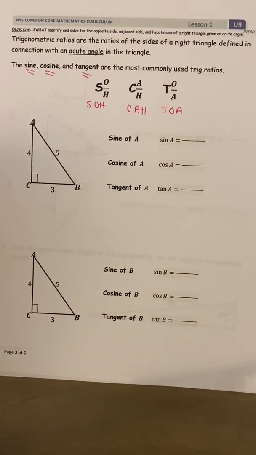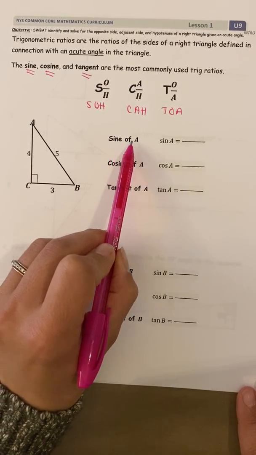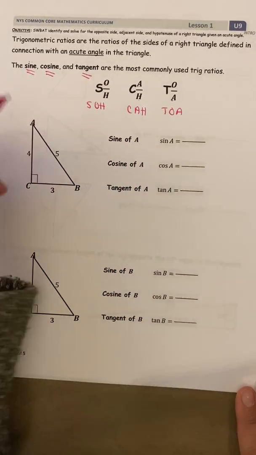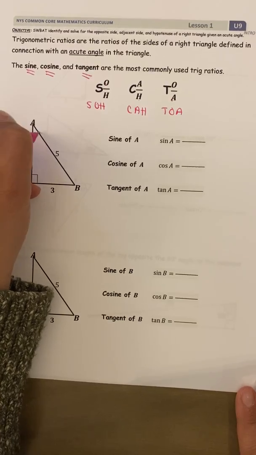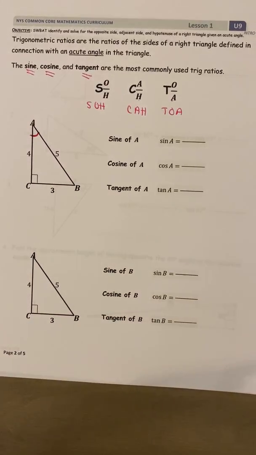You always need to realize what angle they might be referring to. So here, they're asking me to find the sine of A, okay? So here is angle A. I'm going to mark angle A so I can visually see which angle they're looking for me to do.